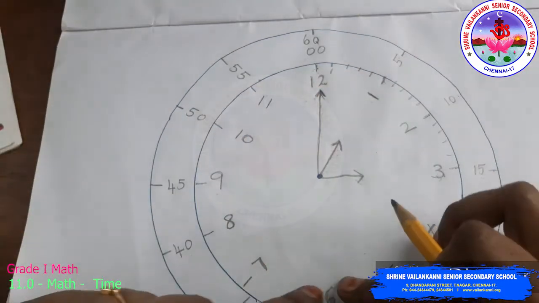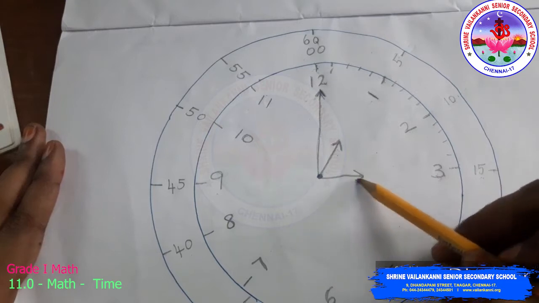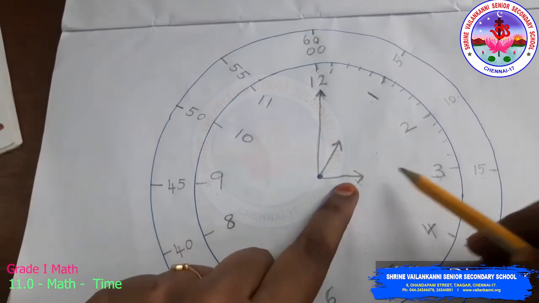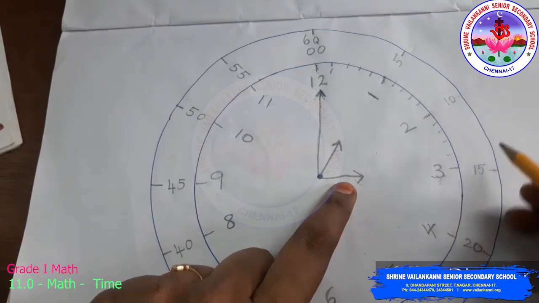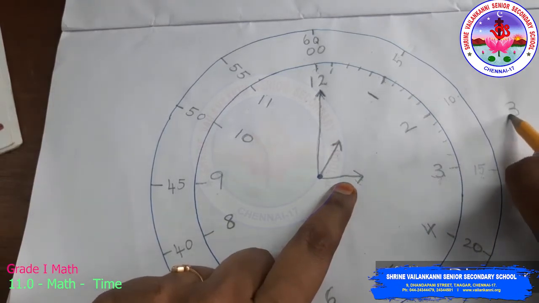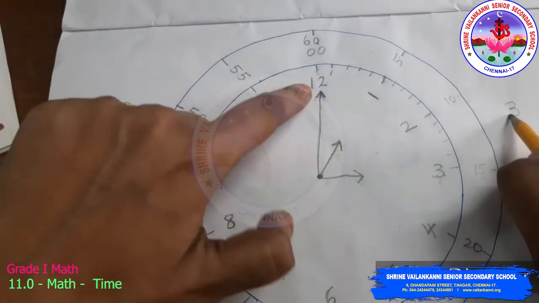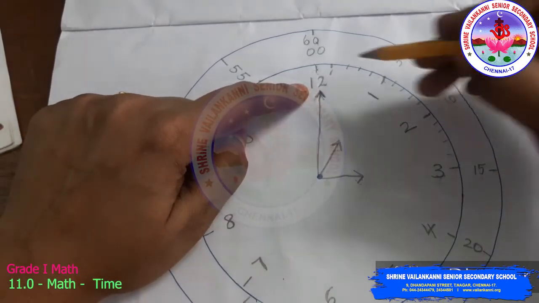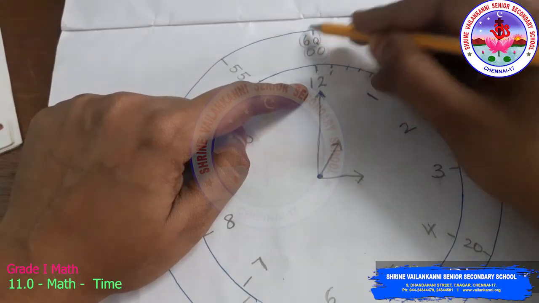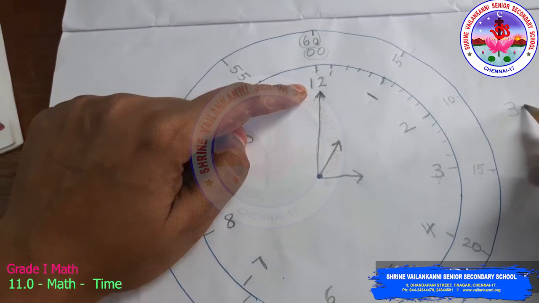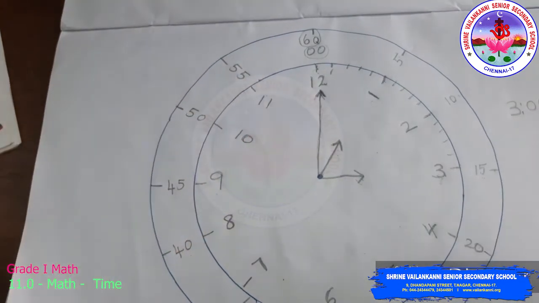This is an inner ring which will only show the hour. So when the short hand is pointing at this number, then the hour is 3. The minute hand is pointing at 12, so the minute is 00. Exactly when it becomes 60, it is 00. So the time is 3 o'clock.